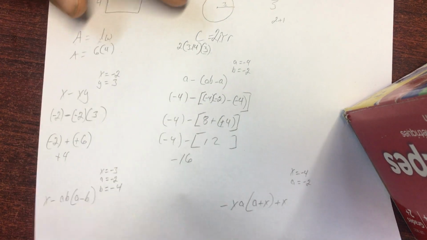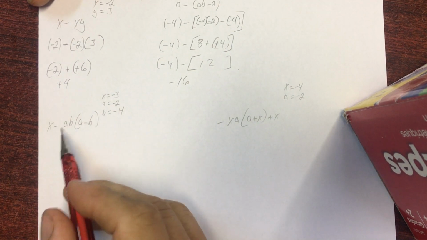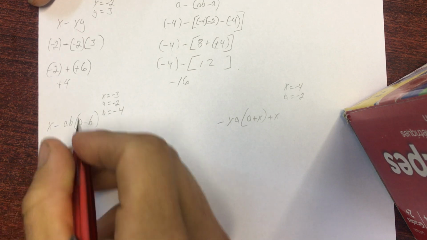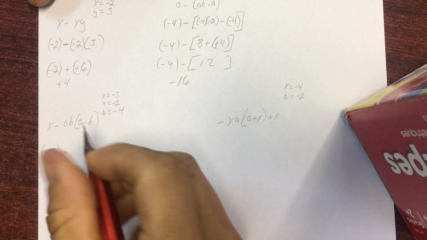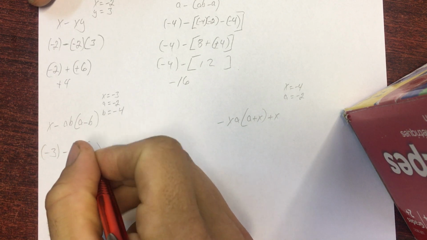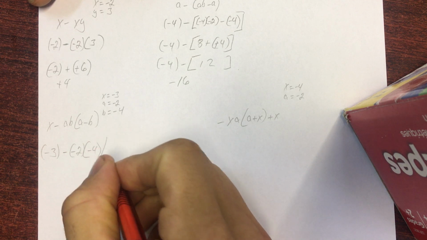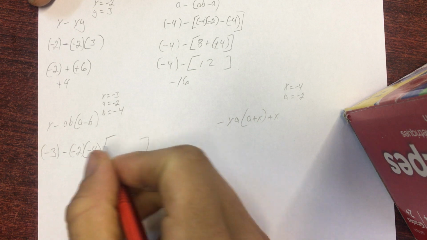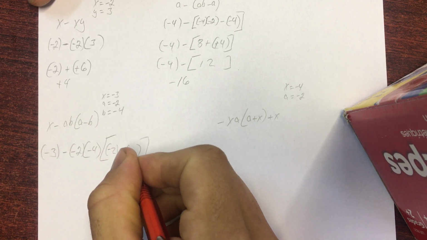Going to the next one. Here we have x is negative 3, a is negative 2, and b is negative 4. So we're going to put parentheses and plug them in. For x, we put in negative 3 minus. For a is negative 2. For b is negative 4. And then put our brackets, and a is negative 2 minus brackets around negative 4.